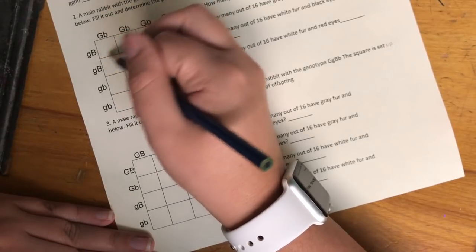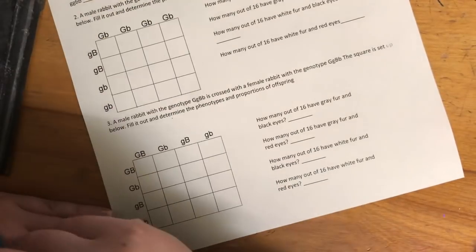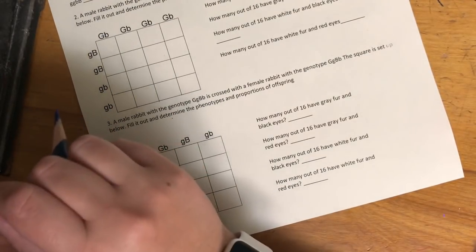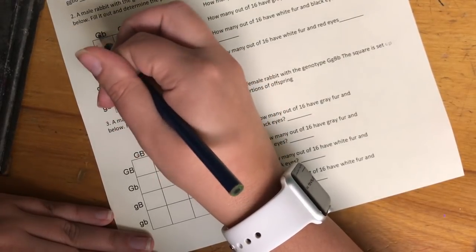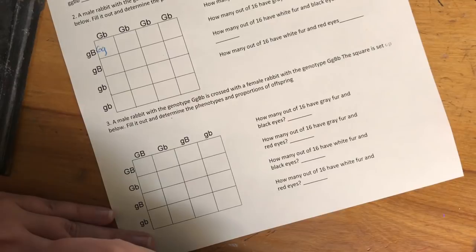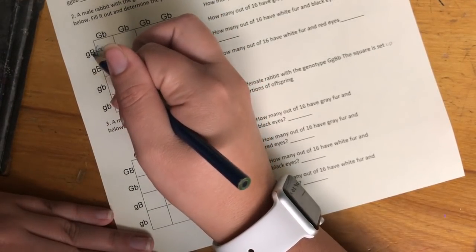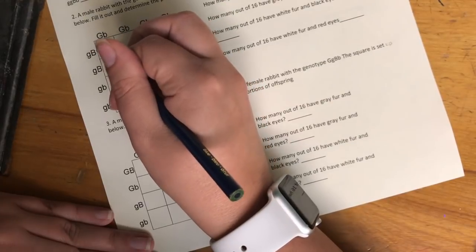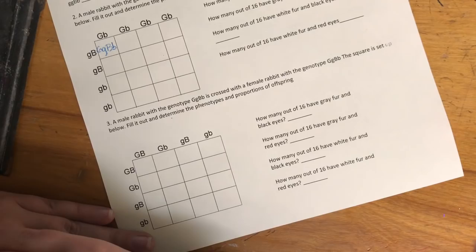So you're going to drop them in. And when you drop them in, you keep the G's together. And you put the big trait first. Okay? So in this case, there's a big G, so I'm going to put big G, little g. Keep the G's together. Then we're going to keep the B's together. There's a big B on this side, so I'm going to put the big B first, and then drop the little b in next.